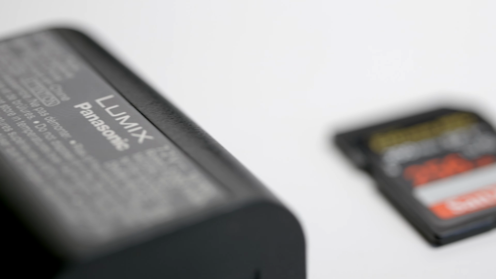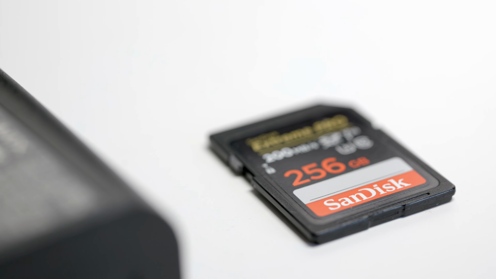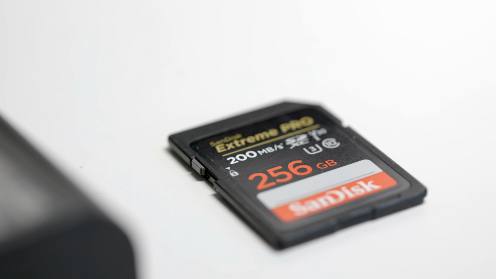What it boils down to is your battery or your card. If you're using a third-party battery, which I probably was. I have 2 Lumix batteries. It can also be an issue with your SD card. Typically, if you remove the SD card too soon after you stop recording, even though you're not recording, that information could still be recording.